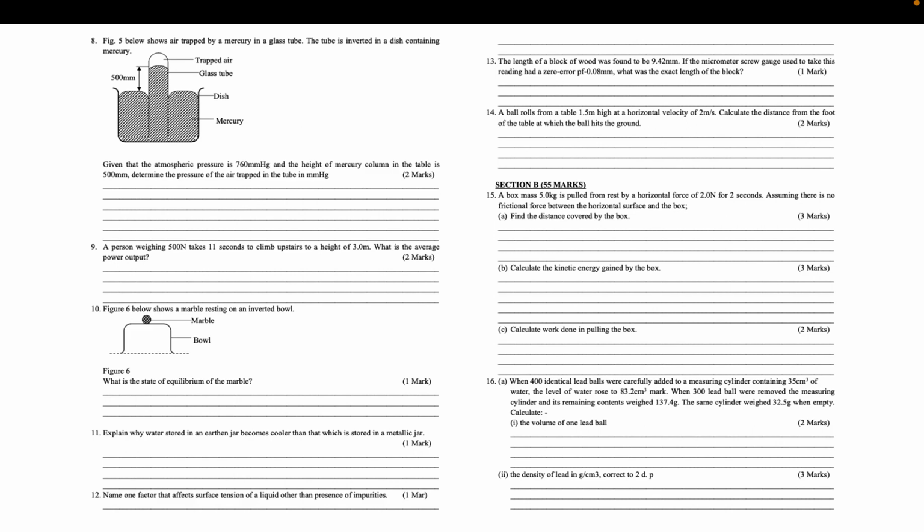A box of mass 5.0 kilograms is pulled from rest by a horizontal force of 2.0 N for 2 seconds. Assuming there is no frictional force between the horizontal surface and the box, (a) find the distance covered by the box. 3 marks. (b) Calculate the kinetic energy gained by the box. 3 marks. (c) Calculate work done in pulling the box. 2 marks.